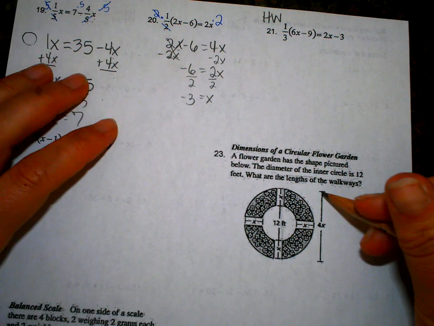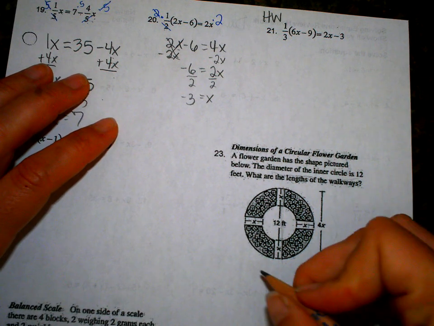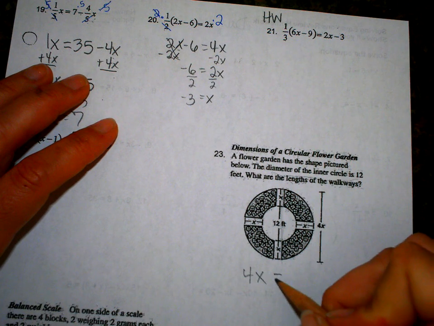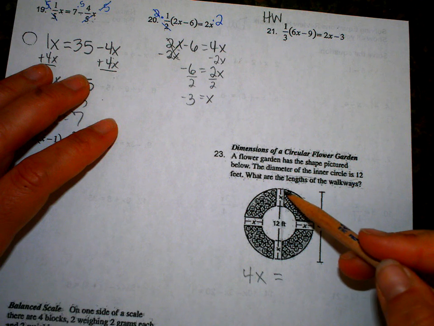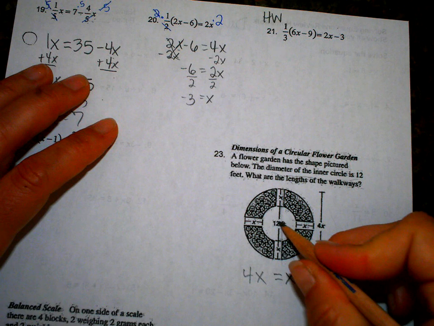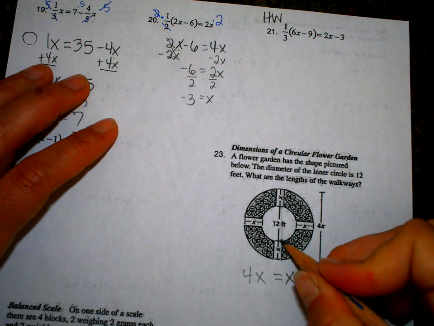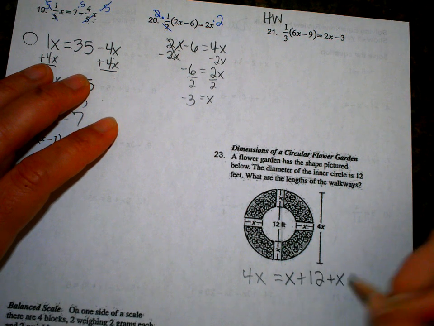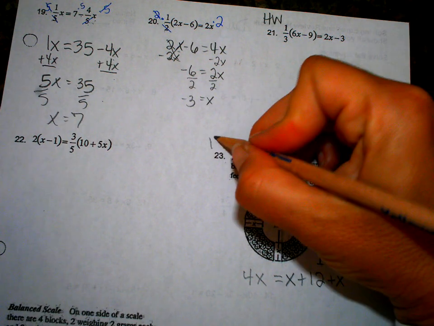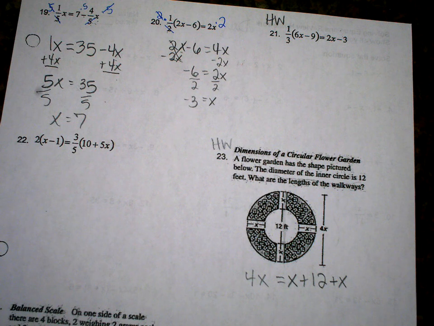So the whole thing is equal to 4x. Then each part equals this top piece plus 12 plus this bottom piece. And this is how you're going to solve for x. So this I'm going to assign for homework, number 23. Okay? All right. Get the next worksheet. If you need to pause it, do that.